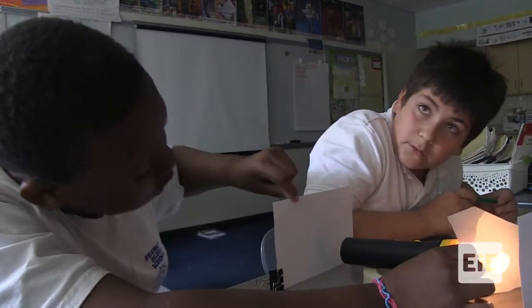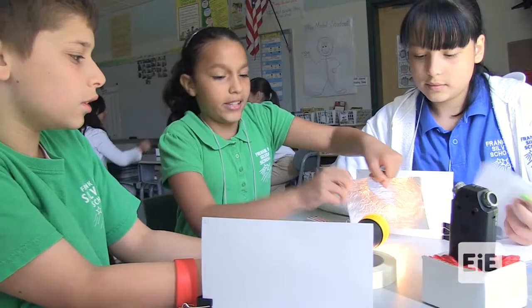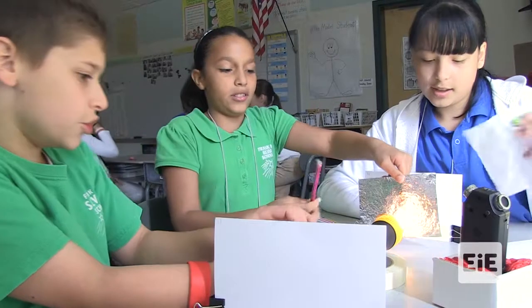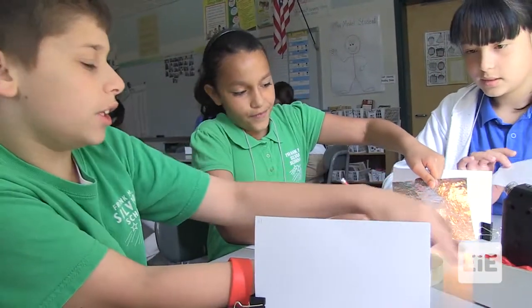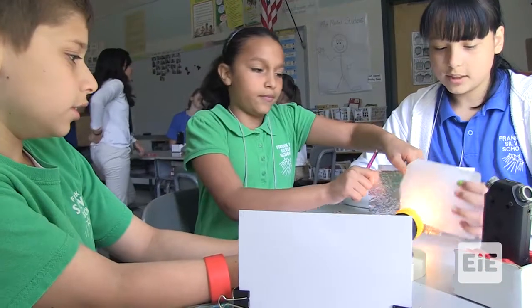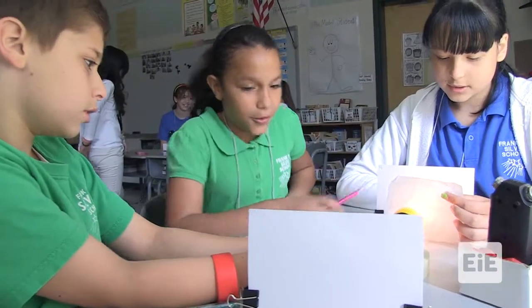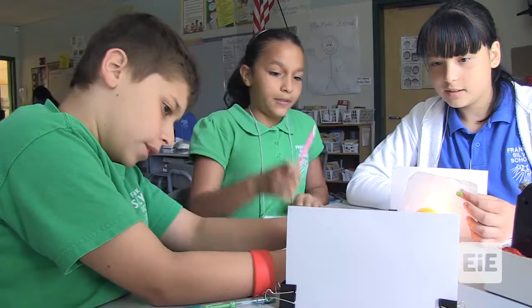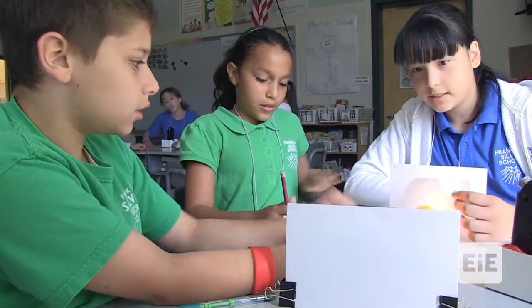I think it is reflecting, because it leaves a shadow. It leaves a shadow, but it still reflects. It's reflecting on the cardboard, and a lot of it goes through over here, and then the tissue paper. It goes through, and it leaves a little bit of a shadow. Yeah, a little bit if you look at it.